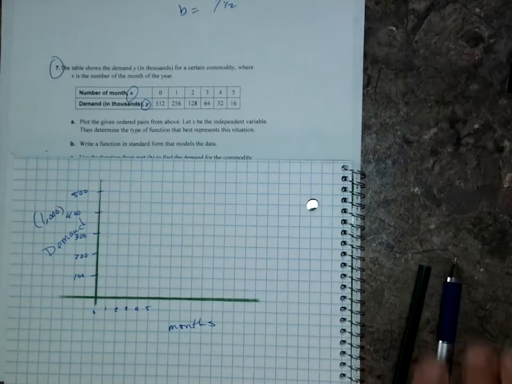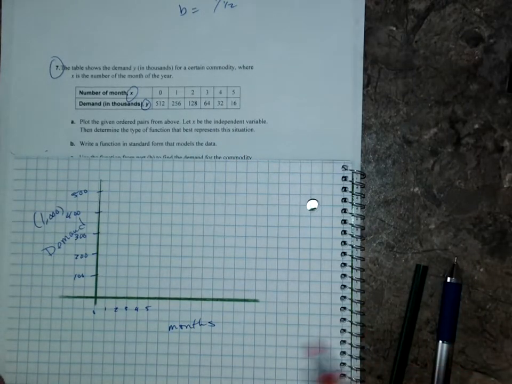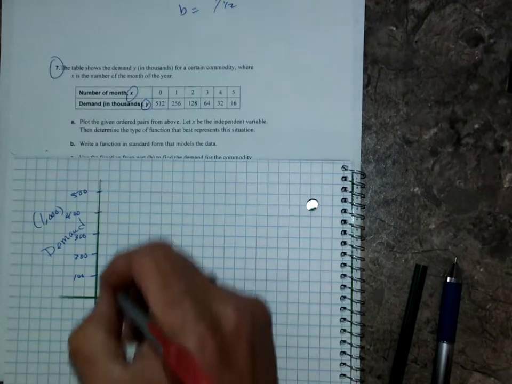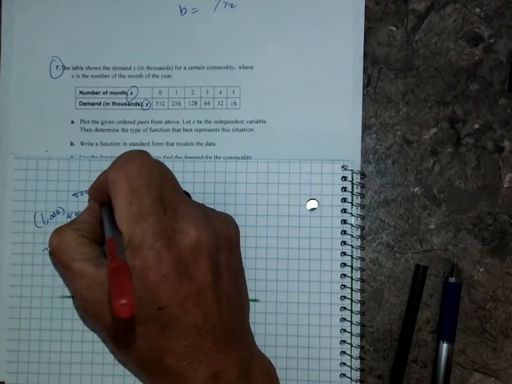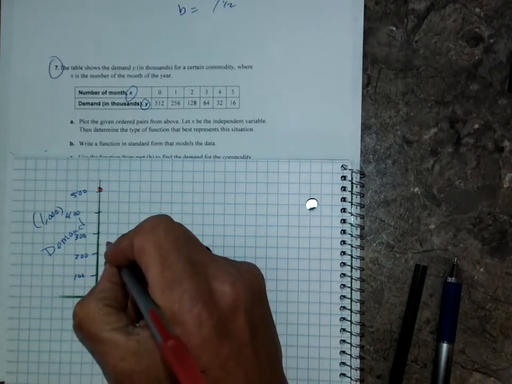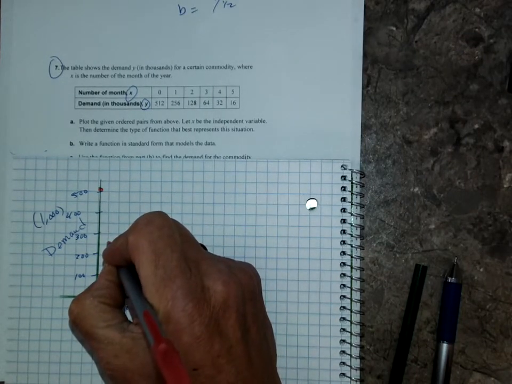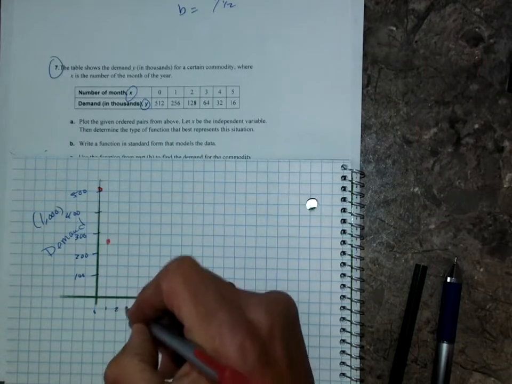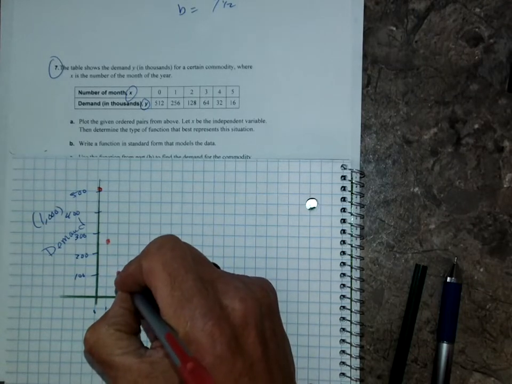Okay, so let me do a scatter plot. So 0 and 512. It's about there. Doesn't have to be perfect. It's about there. Okay. 1 and 256 is maybe right about there. 2 and 128 is maybe right about there. Okay. I don't have to be perfect.